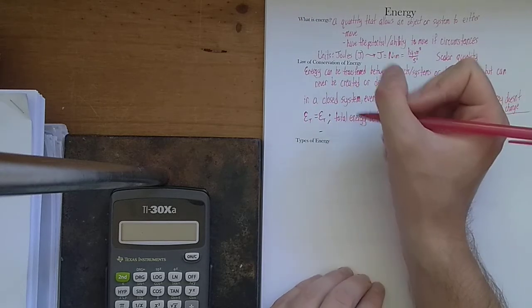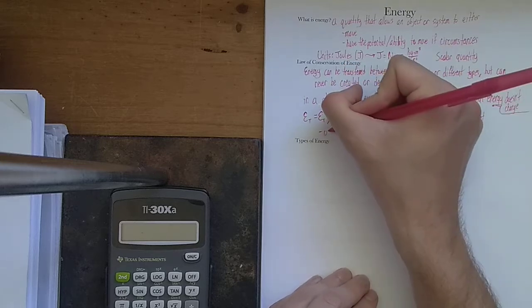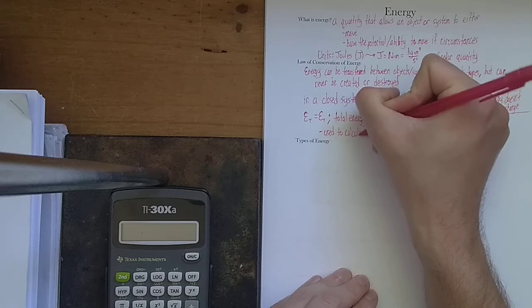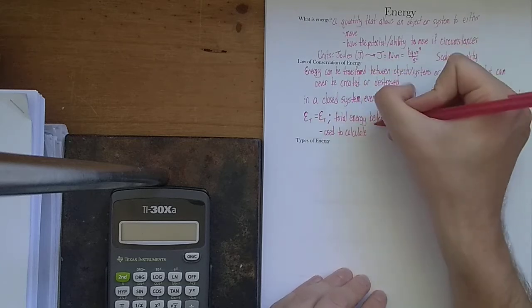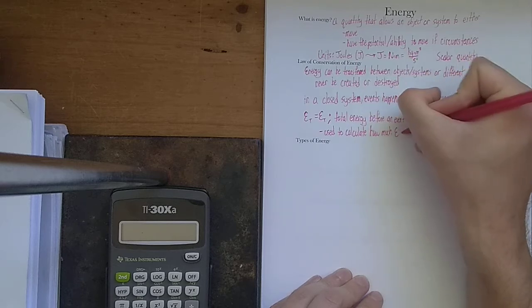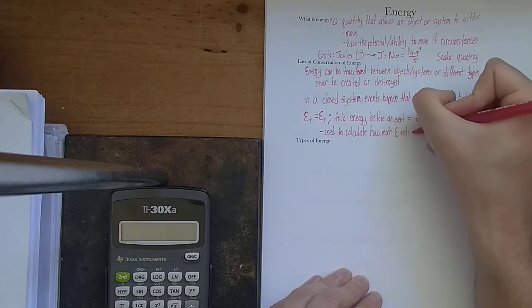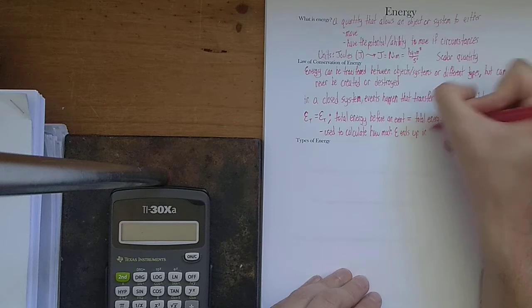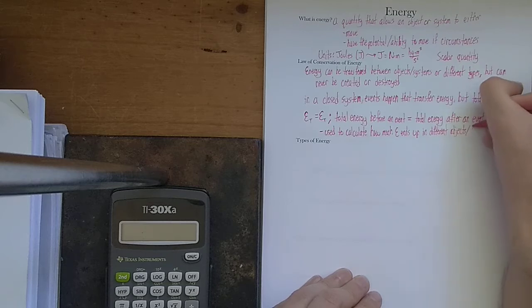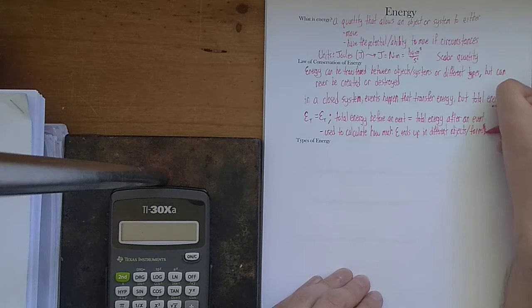And what we use this for is to calculate how much energy ends up in different objects or forms. So this is the basis of our kind of bookkeeping.